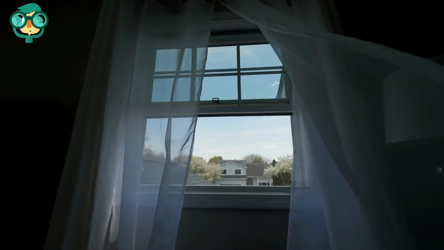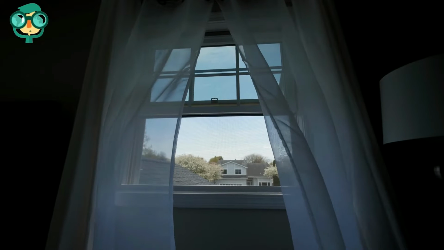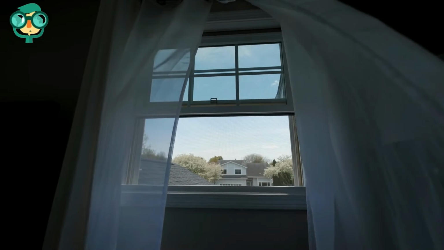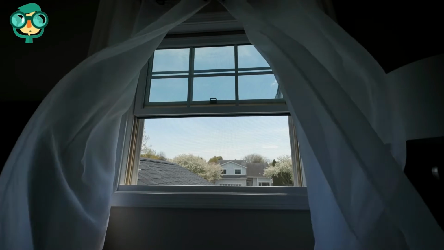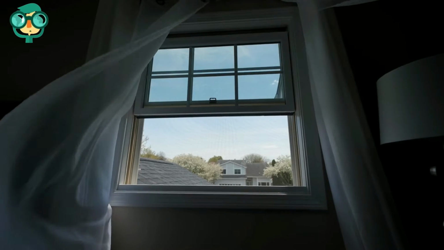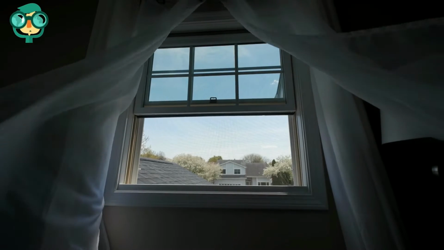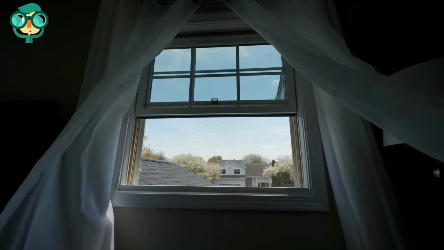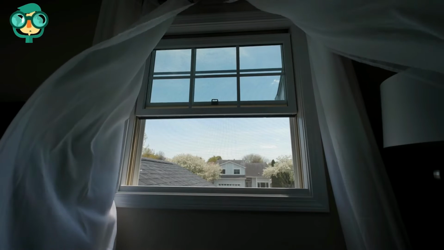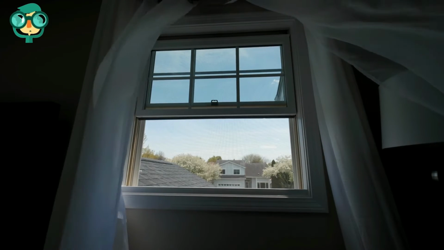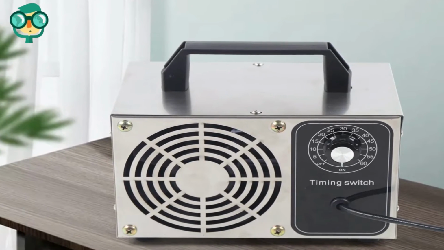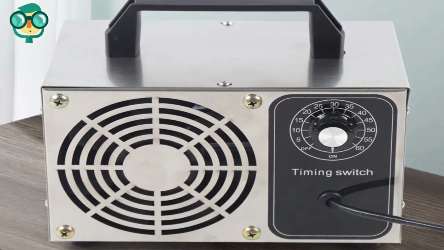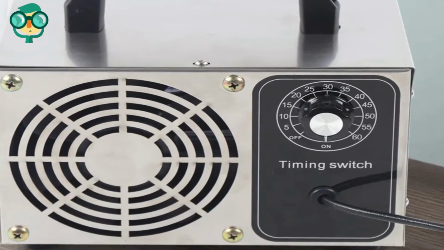After the ozone generator has finished running, it is important to ventilate the room for at least 30 minutes. Monitor the ozone levels. If the levels exceed safe limits, turn off the ozone generator immediately and ventilate the room. Follow the manufacturer's instructions. This will help ensure that you use the ozone generator safely and properly. Use the ozone generator as directed. This will help prevent any potential health risks associated with ozone exposure.